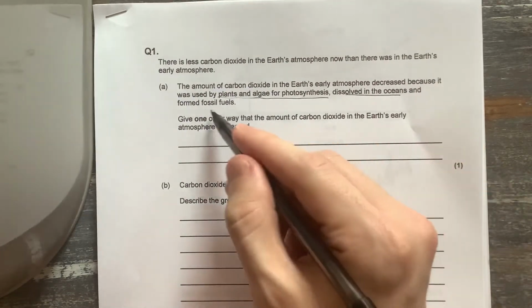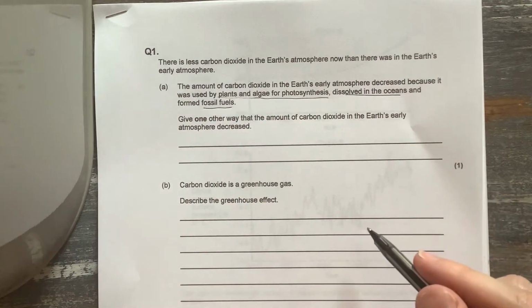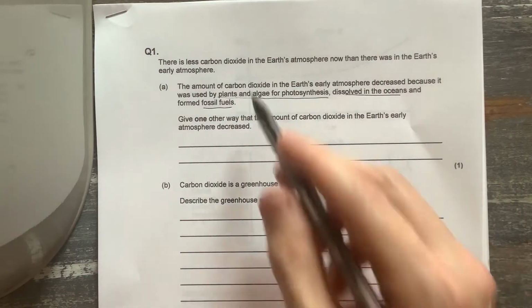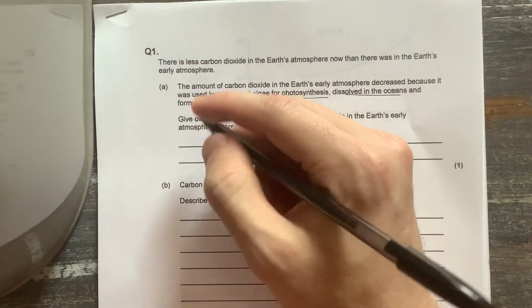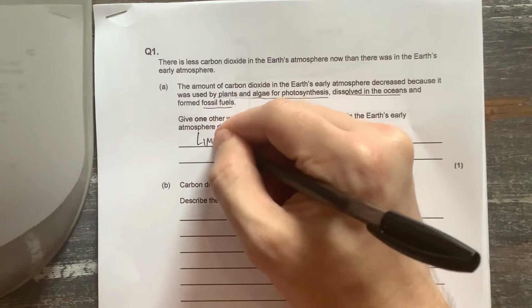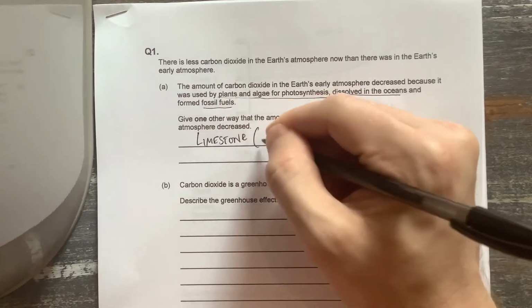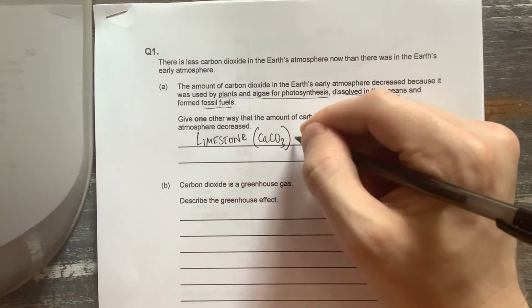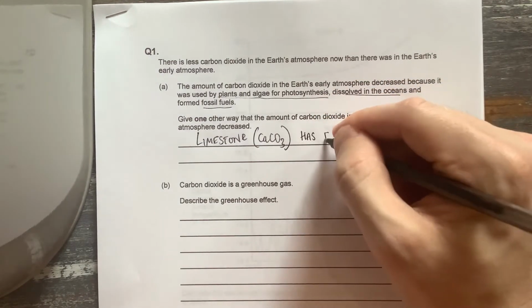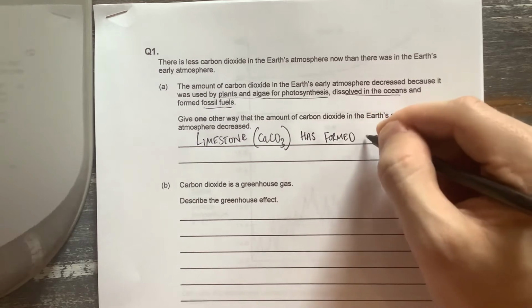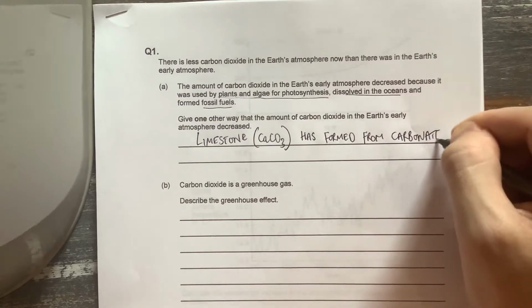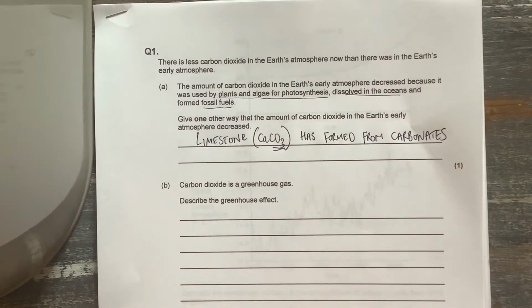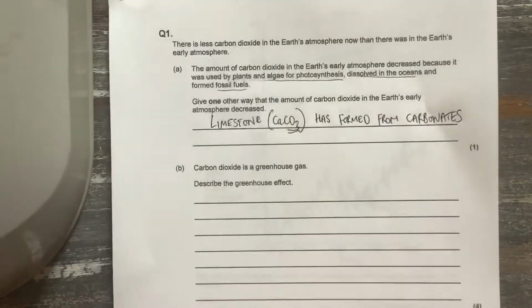Dissolved in the oceans and formed fossil fuels. So give one other way, so we can't use the ways they've already given us, that the amount of carbon dioxide in the Earth's early atmosphere decreased. So it's because limestone, which is calcium carbonate, has formed from carbonates. Carbonates being CO3.